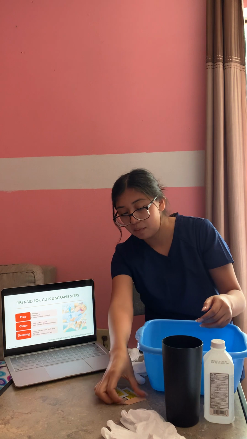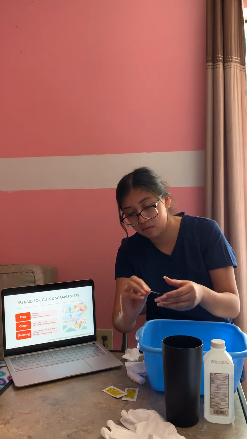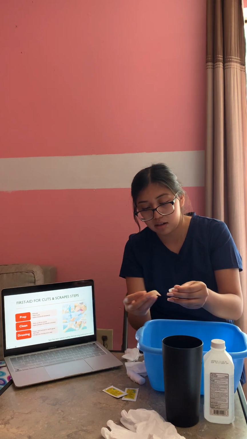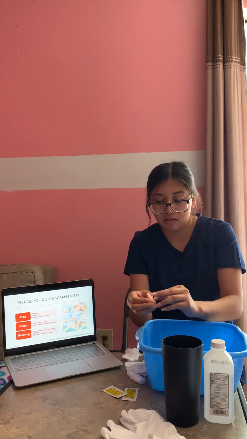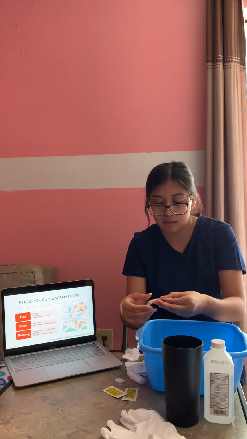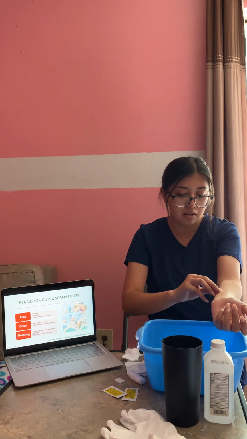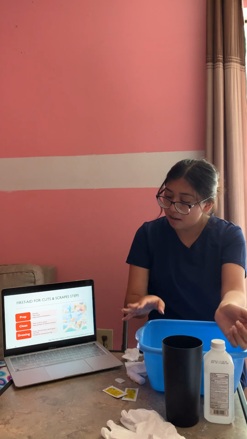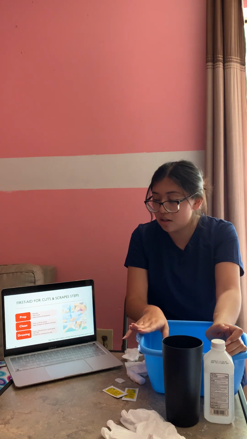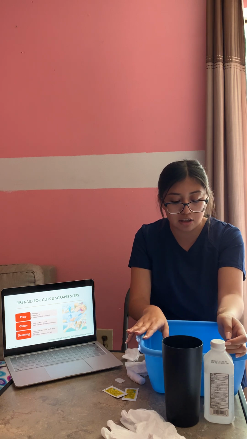In my case, I'm going to use a Band-Aid, so I'm going to apply the Band-Aid to my wound, and this is it. One suggestion I give you is to change it twice daily because it does get dirty and we don't want any bacteria to go inside the wound.